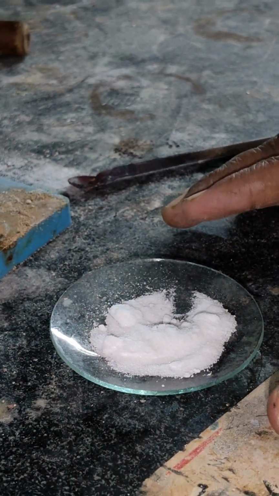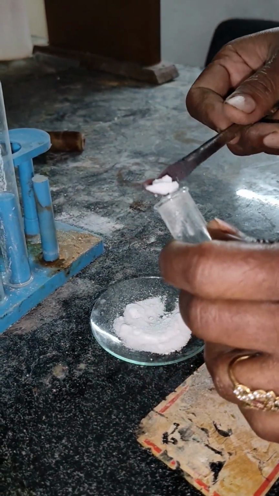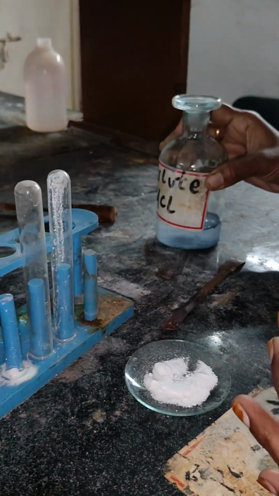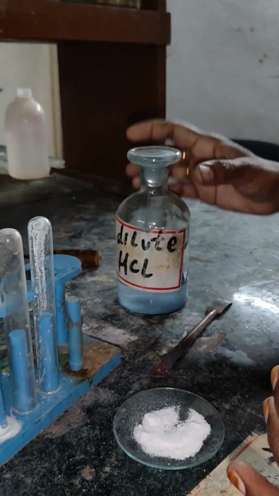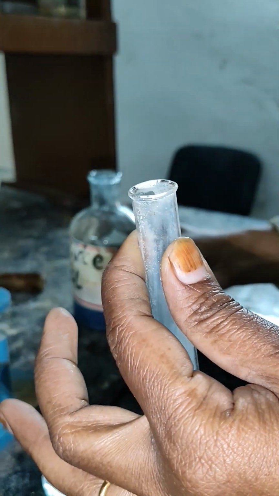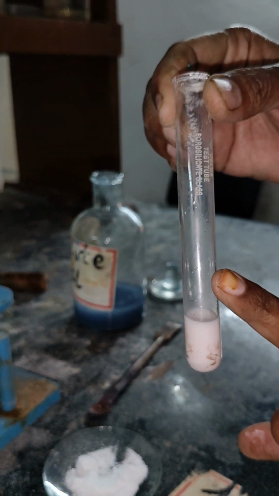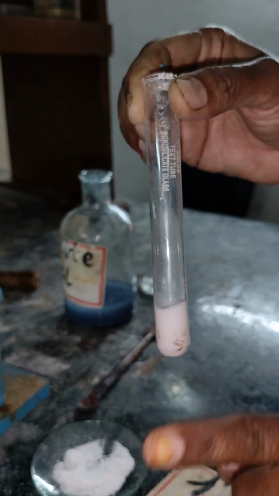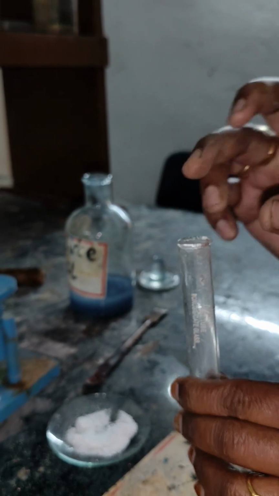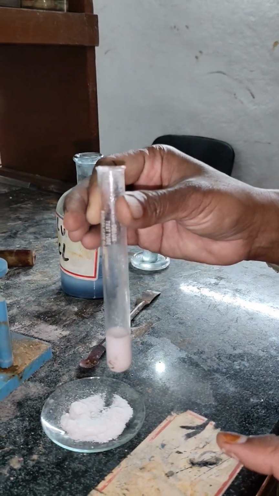So we have done the flame test, and after the flame test, we have to identify the anions. For the anions, the first test is to add dilute HCl to the salt. If I get any effervescence, like bubbles, or any colorless gas evolved, then it will be carbonate. But no colorless gas or effervescence is evolved, so carbonate is absent. For acetate, there should be a vinegar smell, but there is no vinegar smell in this test, so acetate is also absent.